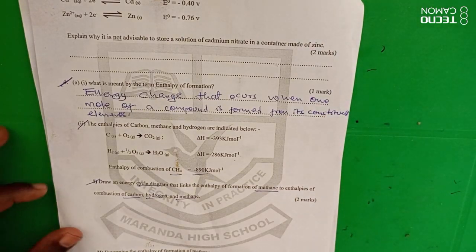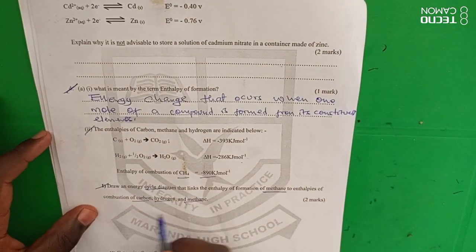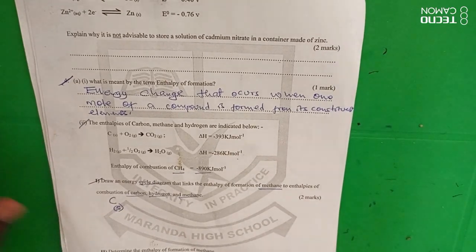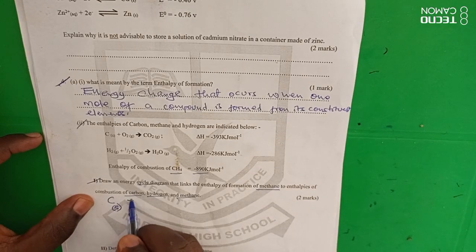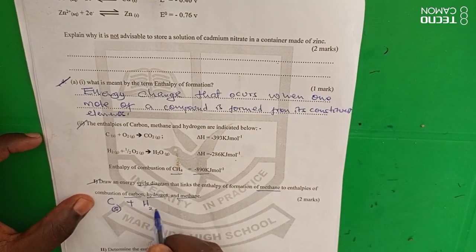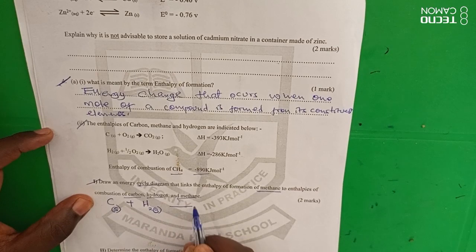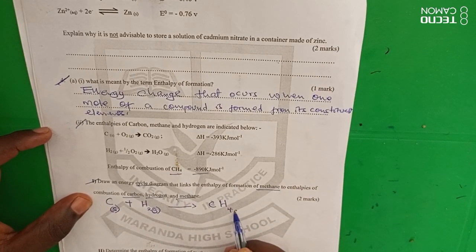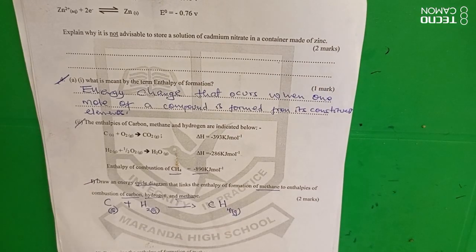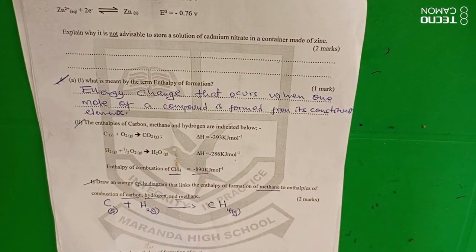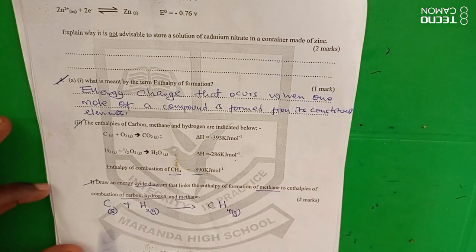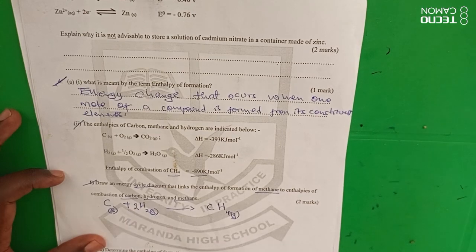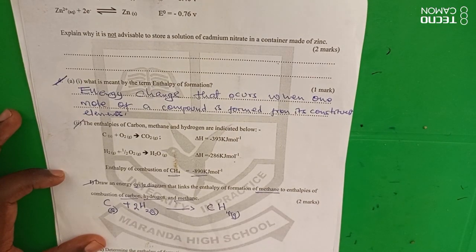So, methane is formed from carbon reacting with hydrogen to form methane gas. You balance this equation by putting a 2 there. The equation is balanced.